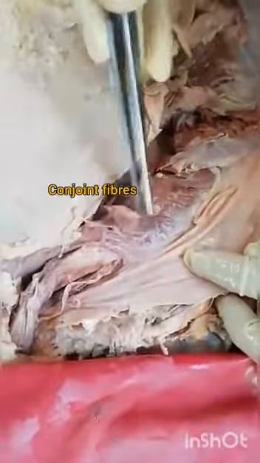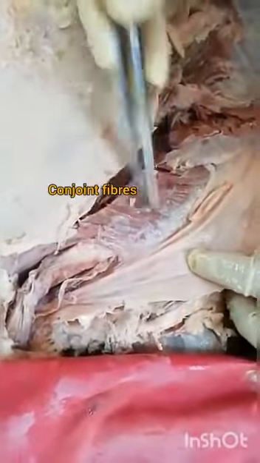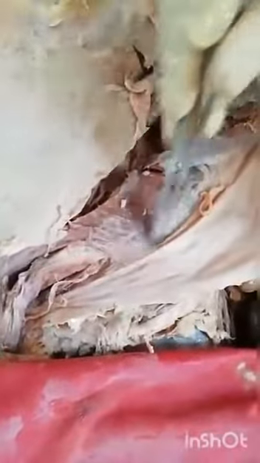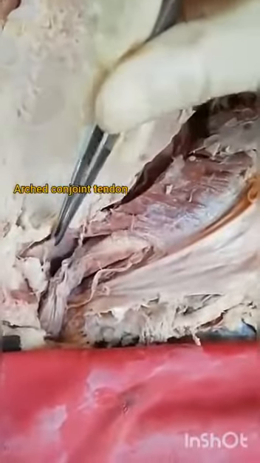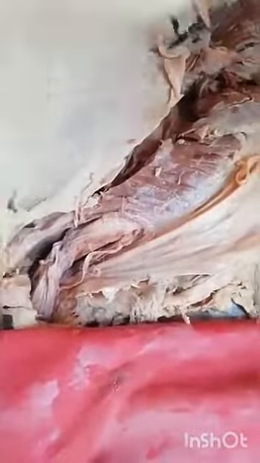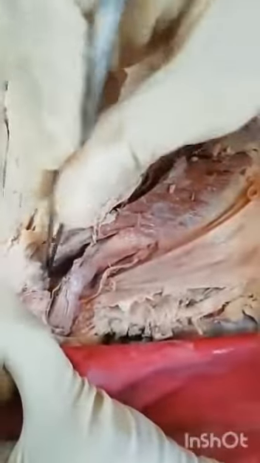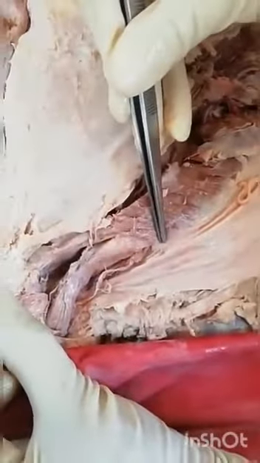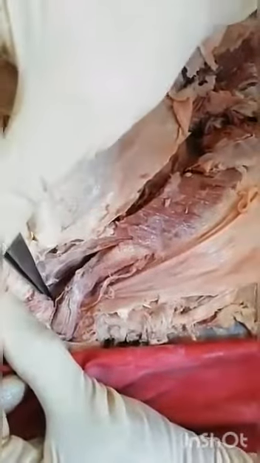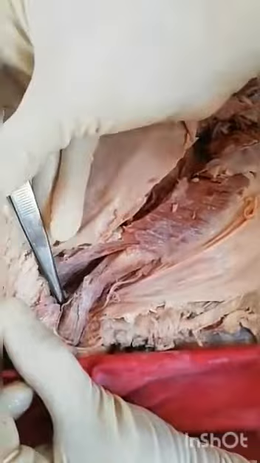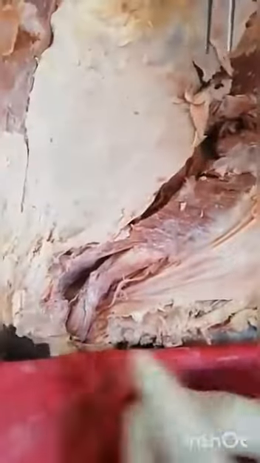These are the conjoint fibers of internal oblique and transversus fibers arising from the inguinal ligament. So this is the arched conjoint tendon gaining insertion into the pubic tubercle, forming first lateral and anterior, then superior to the spermatic cord, and then on the posteromedial side of the inguinal canal it is inserted into the pubic tubercle.